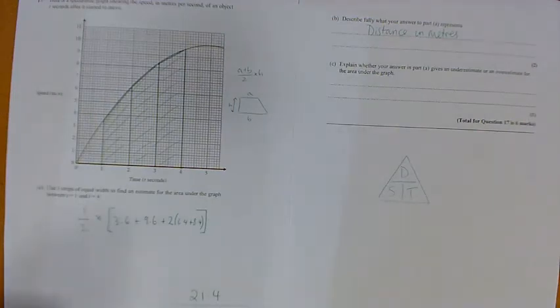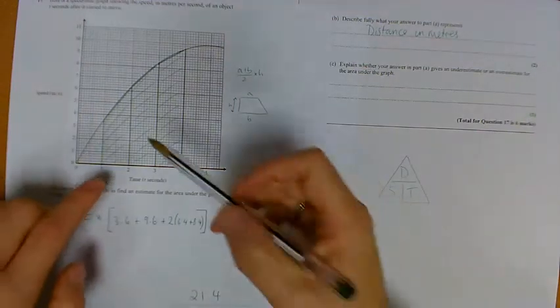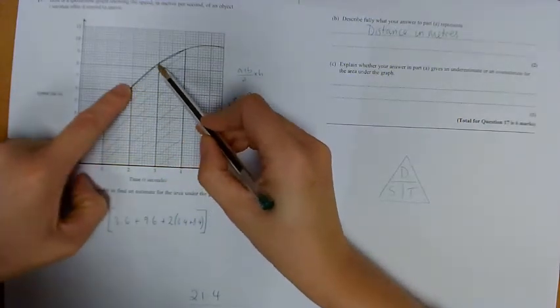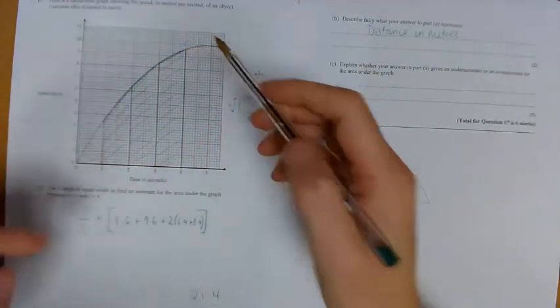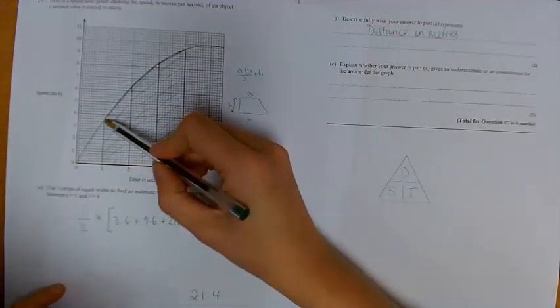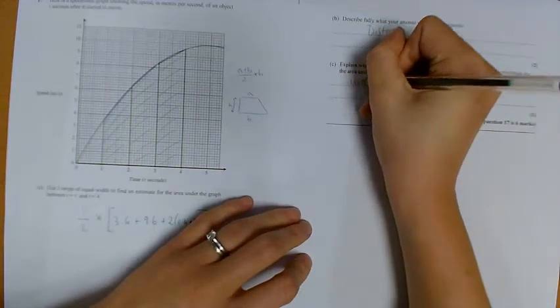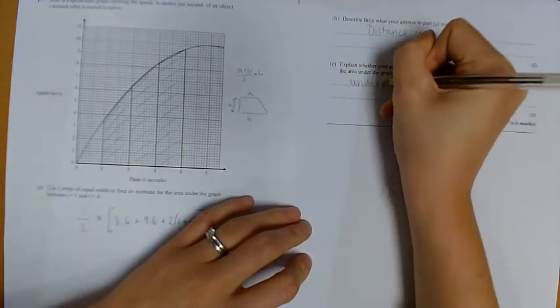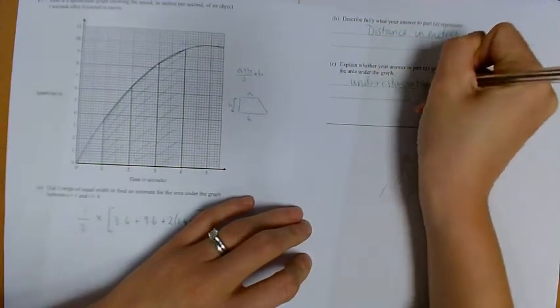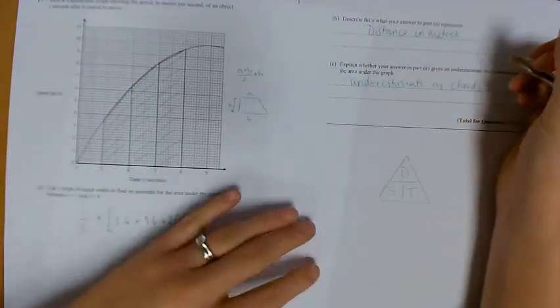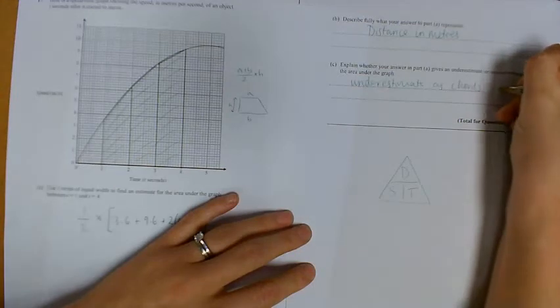Explain whether your answer is an underestimate or an overestimate. Well, if you think about the shape of a trapezium, each trapezium is slightly underneath the area of the graph because we're just taking a straight line there rather than following that curve. So it's an underestimate, as the chords, we call them chords, just like in a circle, the chords are under the curve.